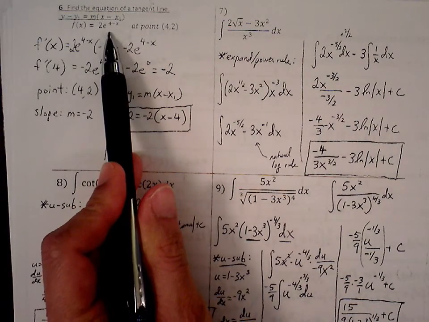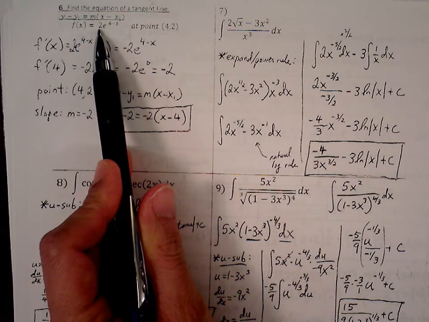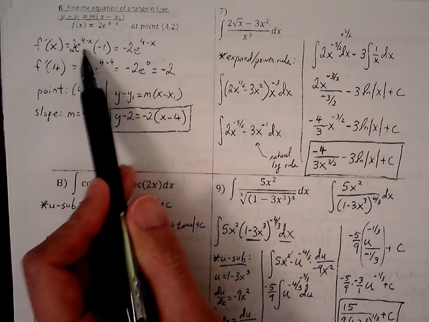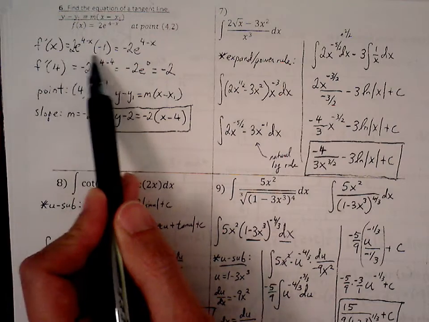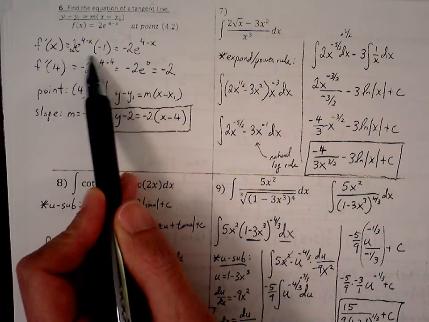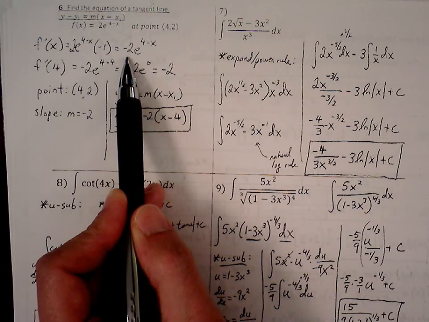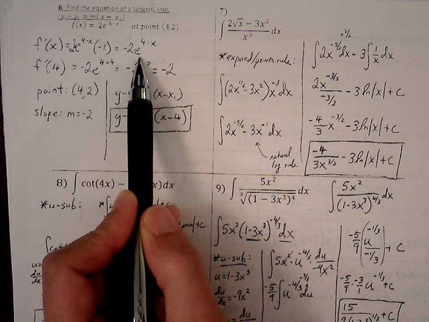This is for e to the u. The rule for e to the u is e to the u times u prime. 2 stays, so 2e to the u becomes 2e to the u times u prime. The derivative for 4 minus x is negative 1. So here's our derivative. I can push that negative 1 out in front and make it negative 2. Once we have our derivative, this is our slope formula.